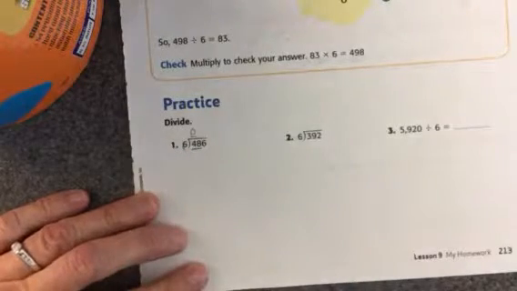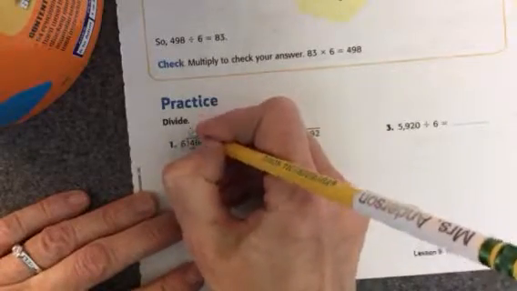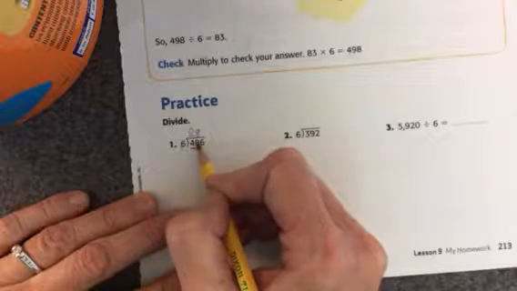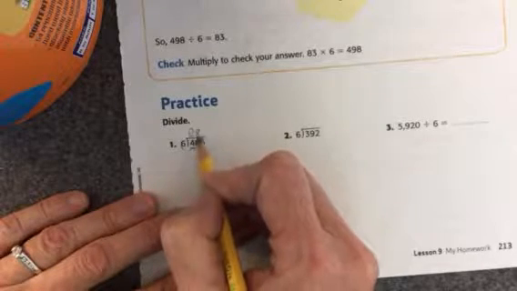Now I'll extend this line here, and now this time I'll ask myself, how many times does 6 go into 48? 6 times 7 is... oh, that's not going to work. 6 times 8 is 48. Oh, that's going to work. So I'm going to put my 8 right above this other 8. Basically, I'm in the tens column. I don't want a digit in the hundreds column, but I want a digit in the tens column.